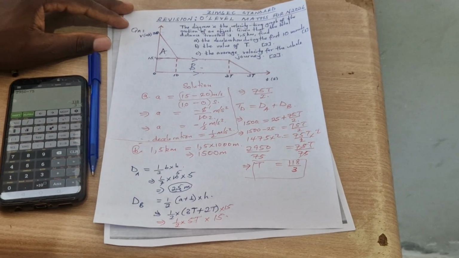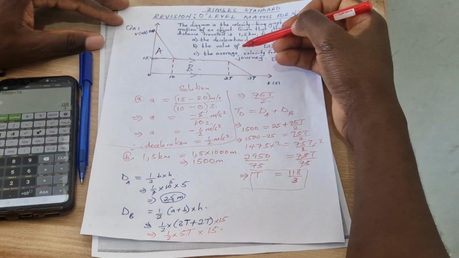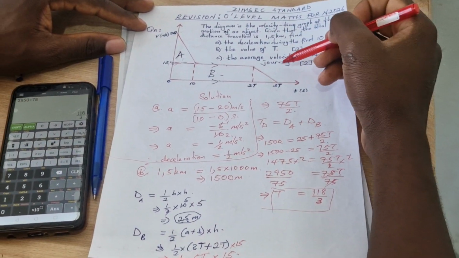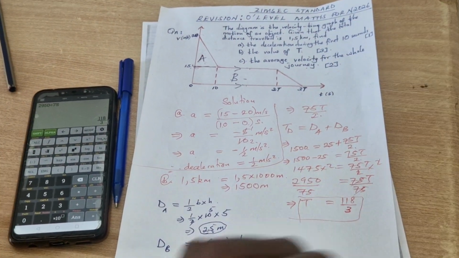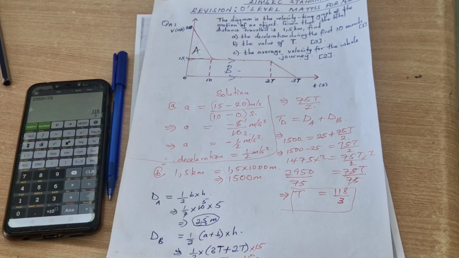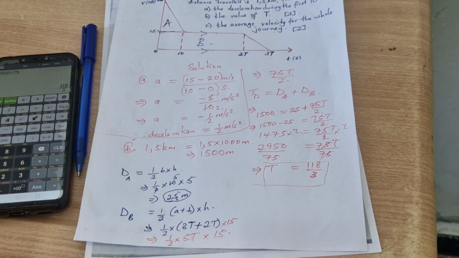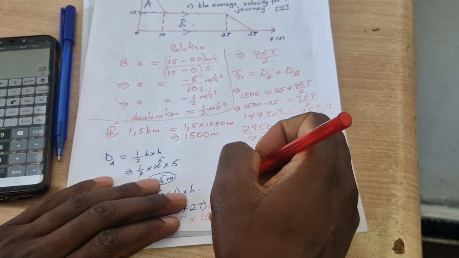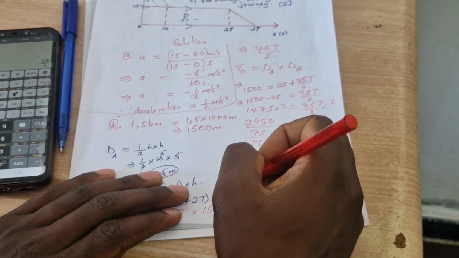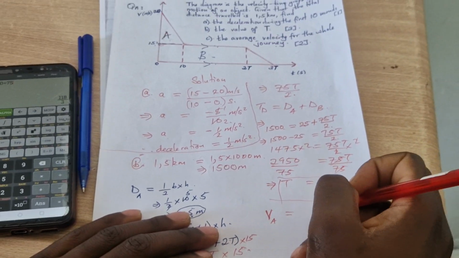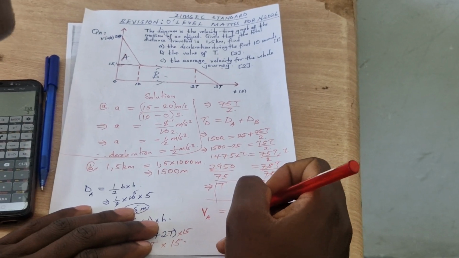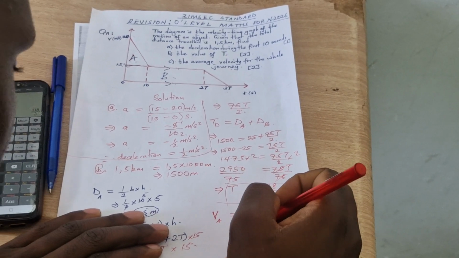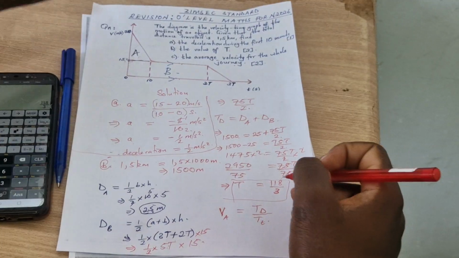Then in part C, we are supposed to find the average velocity for the whole journey. Average velocity is given by total distance over total time taken.